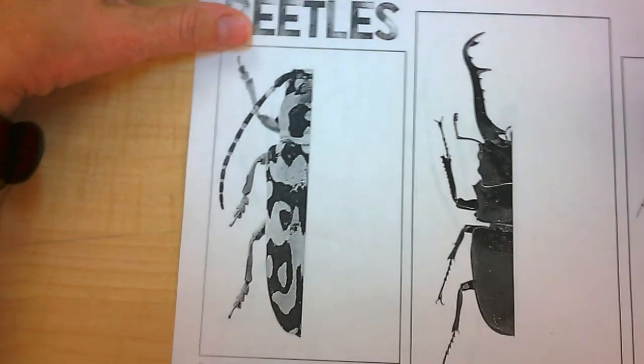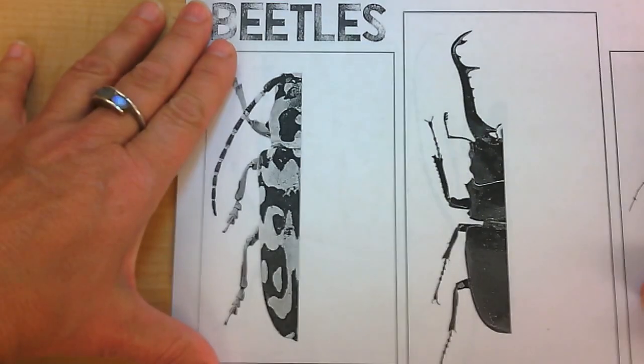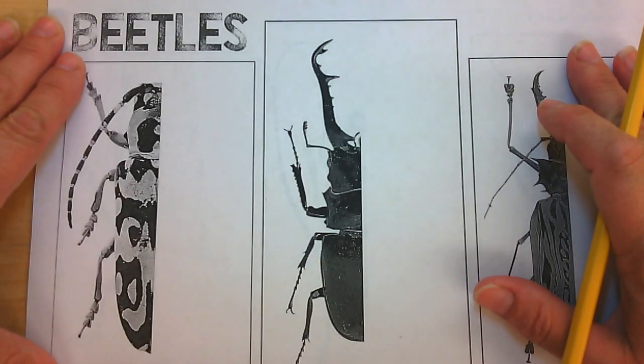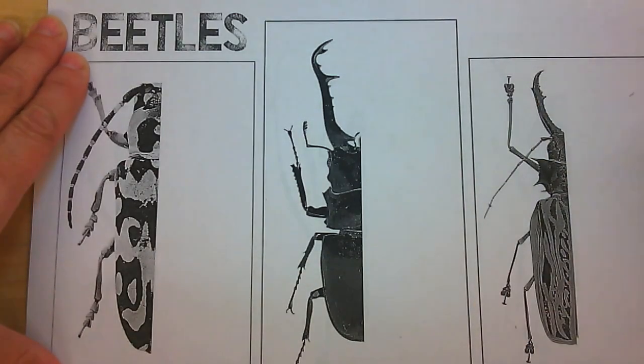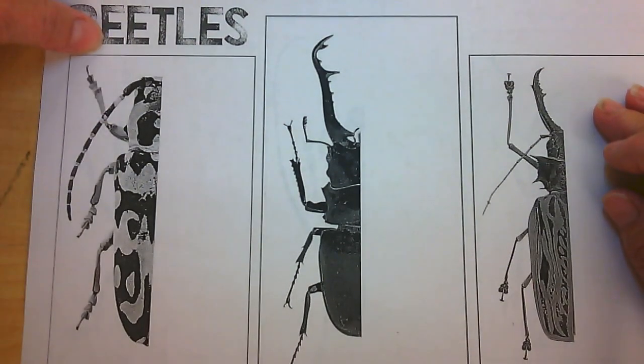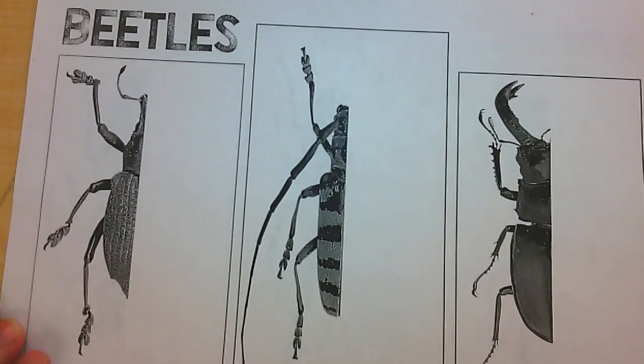So this is my take 2. You're going to have a Beetles worksheet for this line and shape lesson. This is a must-do assignment. You have a worksheet that has 2 sides.